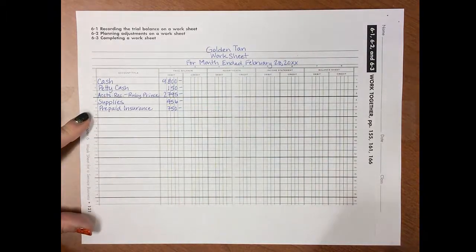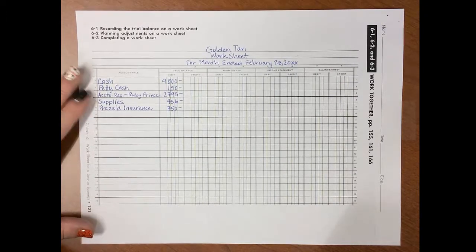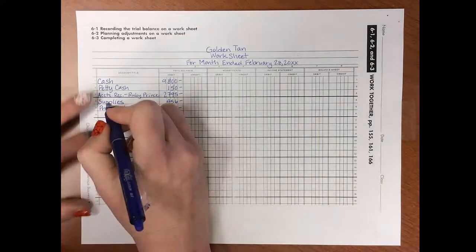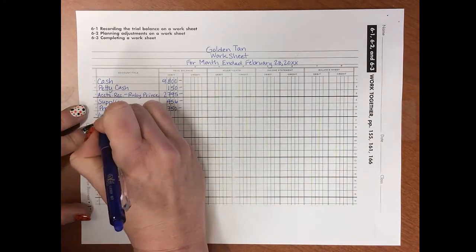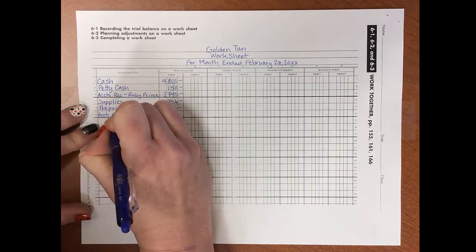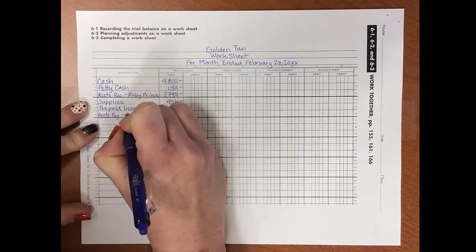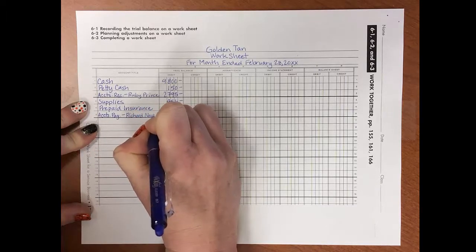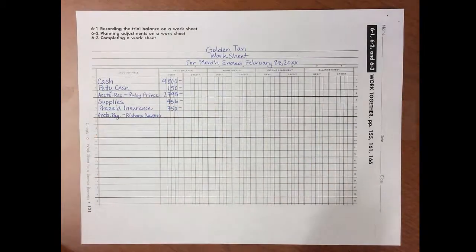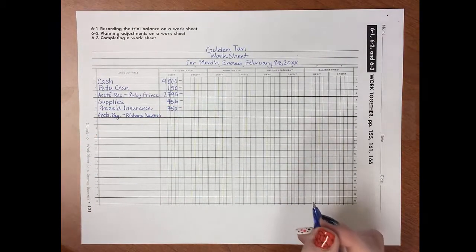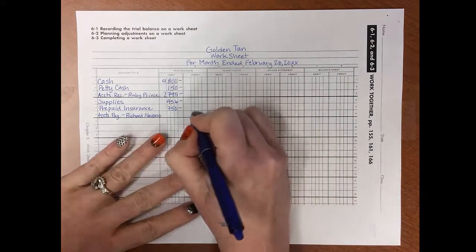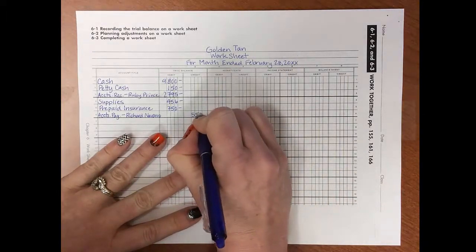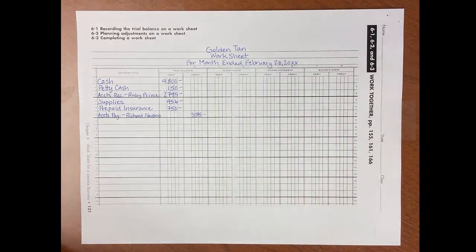Next is accounts payable Richard Navarro, and accounts payable has a normal balance of credit. Now we're going to have to write small again. Okay, so accounts payable Richard Navarro, and his balance is $555, and remember this is a credit balance, so put that in the credit column of the trial balance section.